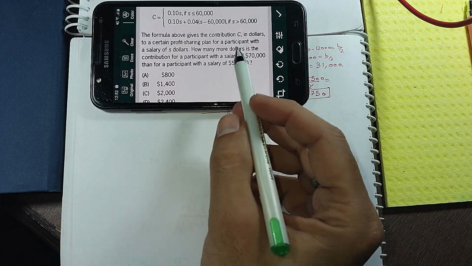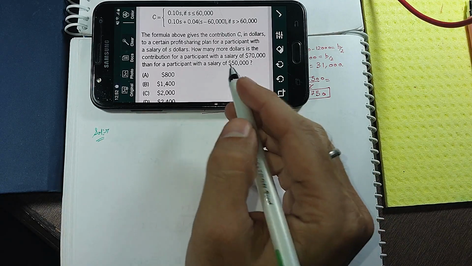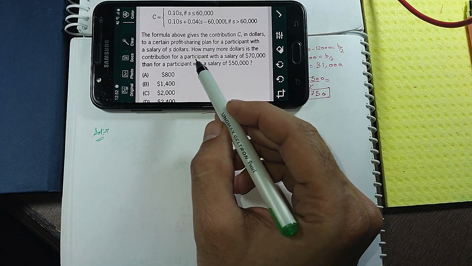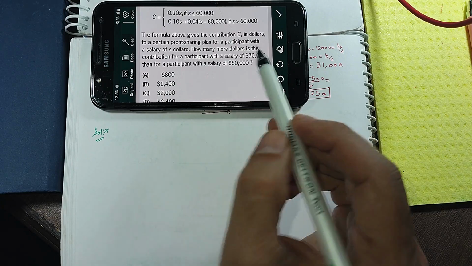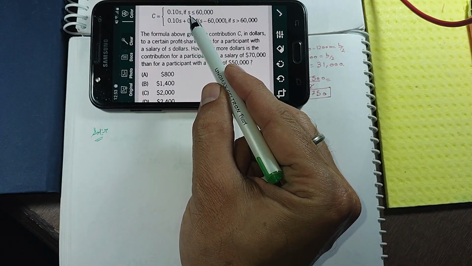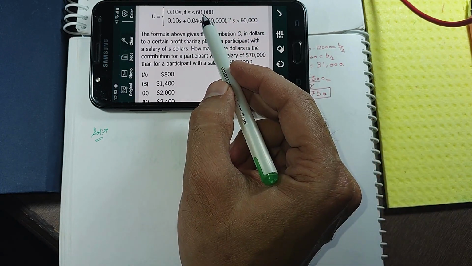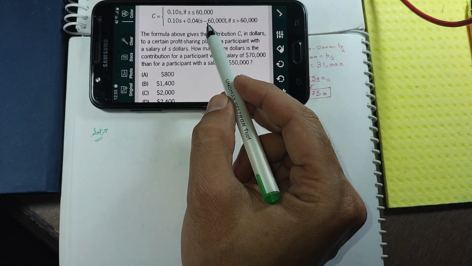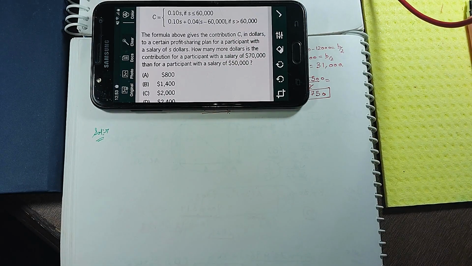The formula above gives the contribution C in dollars to a certain profit sharing plan for a participant with a salary of S dollars. How many more dollars is the contribution for a participant with a salary of 70,000 than for a participant with a salary of 50,000? So now contribution is like this: 0.10 S, where S is salary, if S is less than or equal to 60,000. So this salary 50,000 will fall under this category. Now 70,000: 0.10 S plus 0.04 times (S minus 60,000) if S is greater than 60,000. So this is under the 70,000 category.